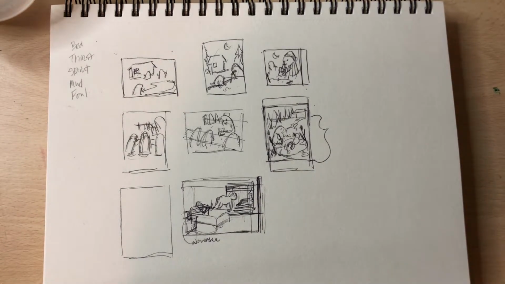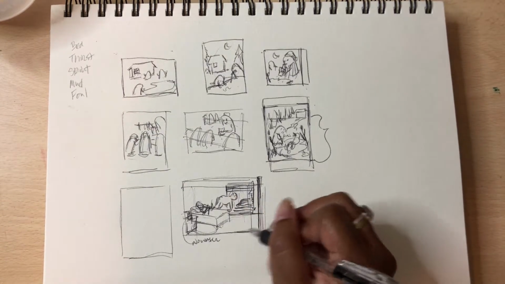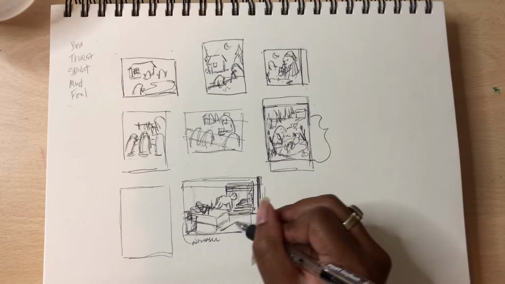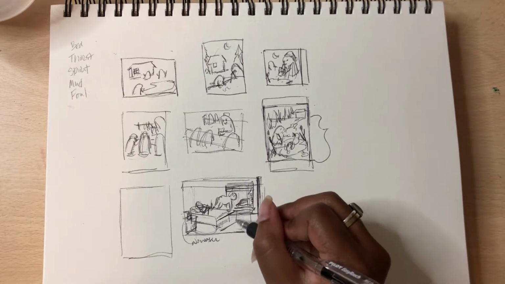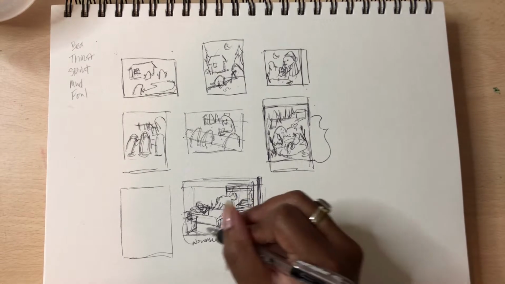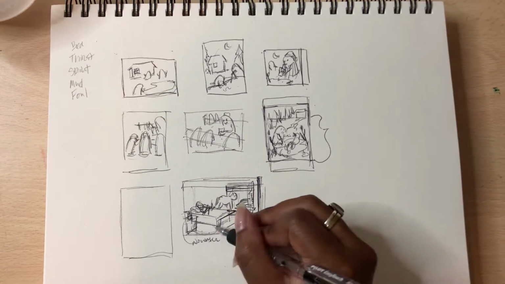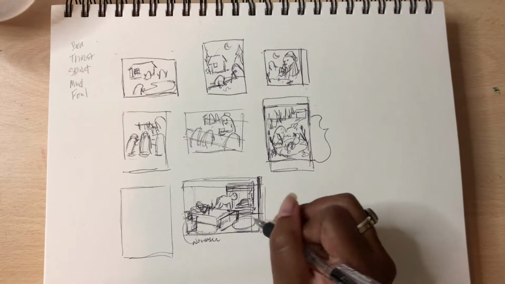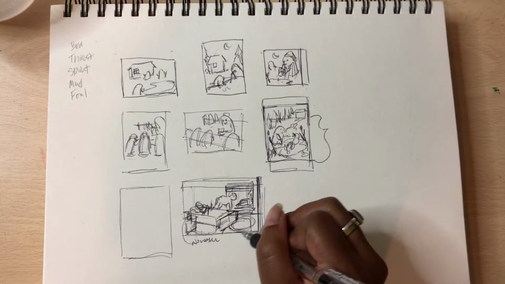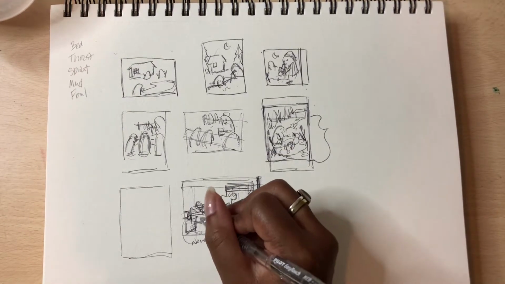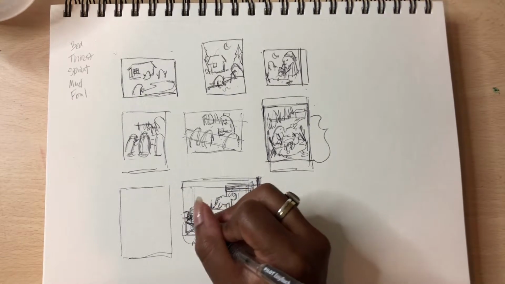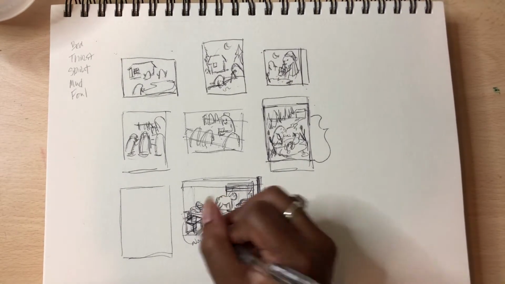Now, the difficulty that I'm finding here is that I have a lot of empty space. Well, why do I have a lot of empty space? I have no idea. So let's see if I can fill that empty space. Let's extend the bed out. And then maybe instead of putting this carpet here, the carpet can go here. And then I can bring this a little bit more center because it is important.